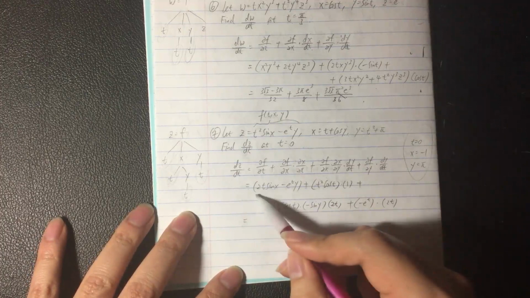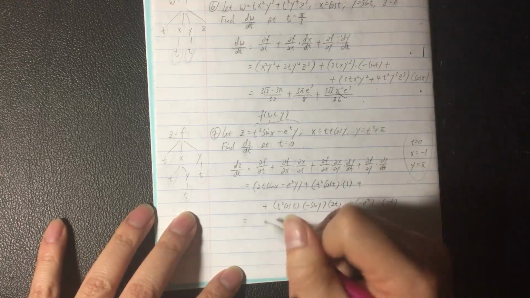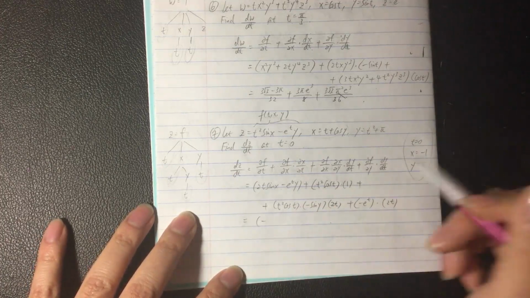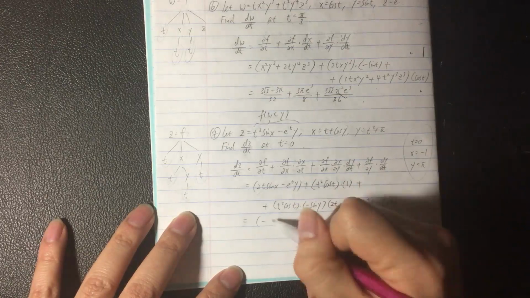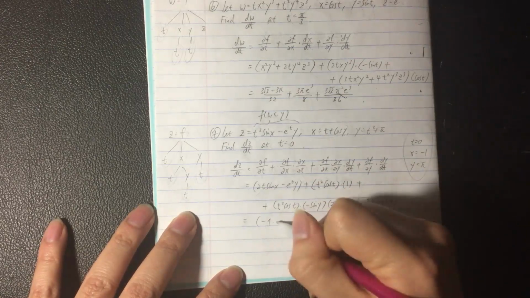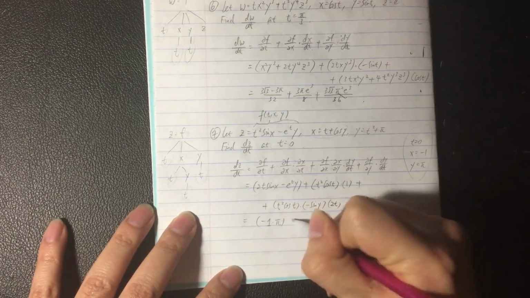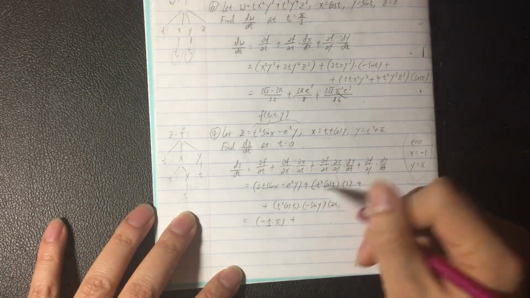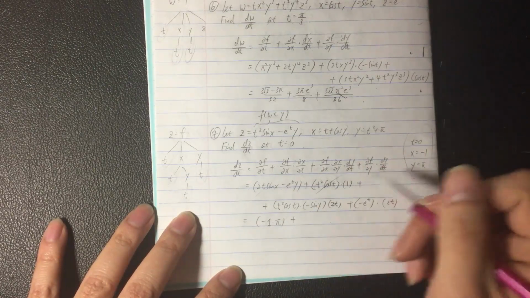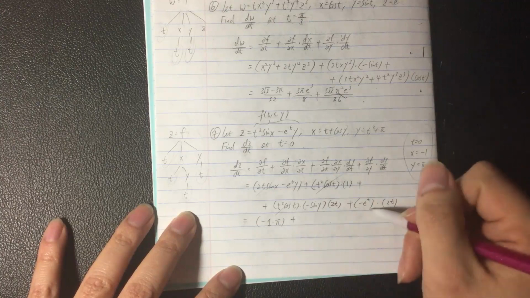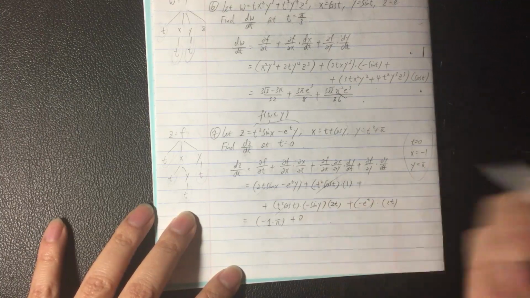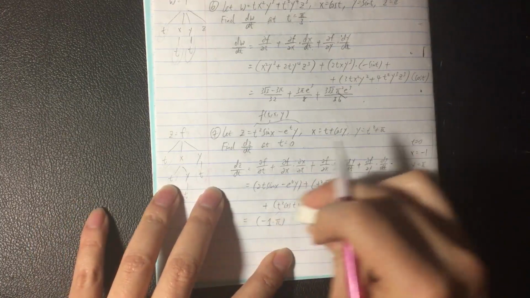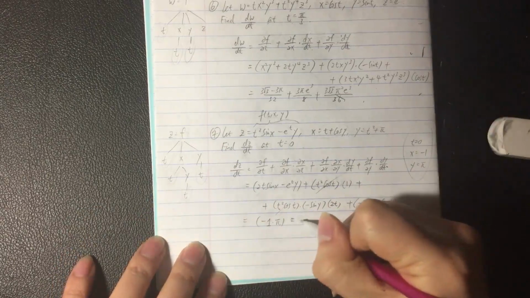T is 0, so this is 0. I have negative e to the power of 0, which is 1, times y. Plus t is 0, this term is 0. Next term t is 0, next term t is 0. So they're all zeros. Answer is negative pi.